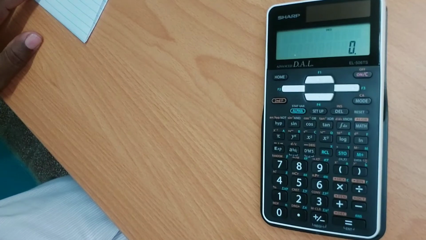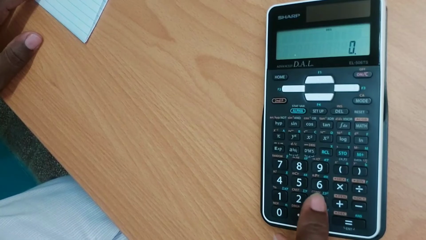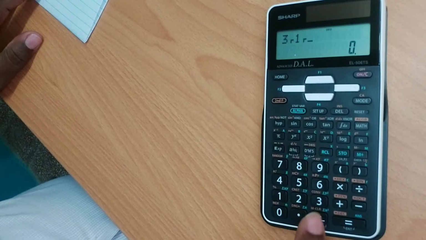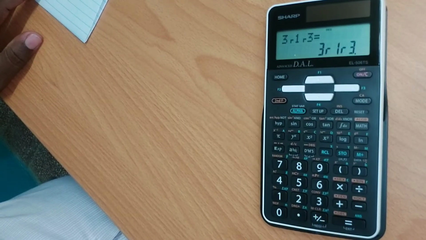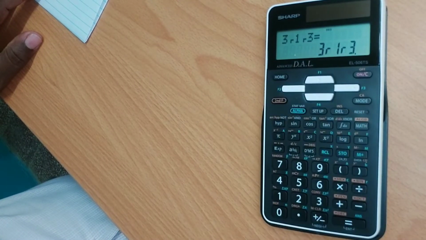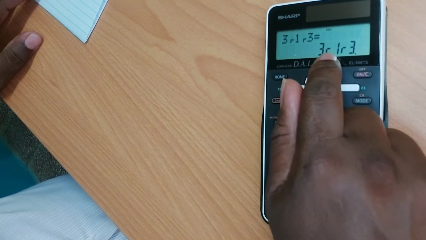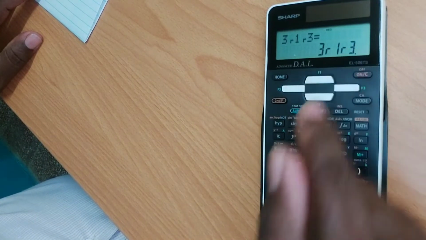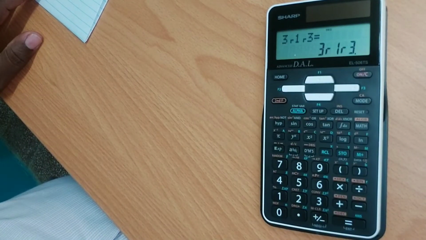Suppose if I wanted to input 3 1/3, then I would input 3 ABC, 1 ABC, 3 equal. In this case, the first 3 represents the whole number. The R represents the separation of the whole number from the fraction. That is the first R. The 1 represents the numerator and the 3 represents the denominator.